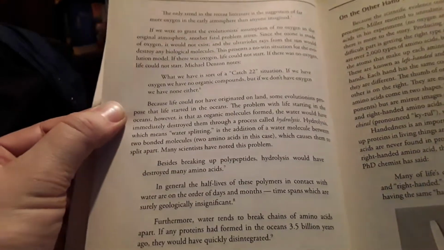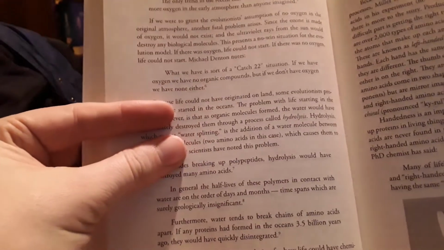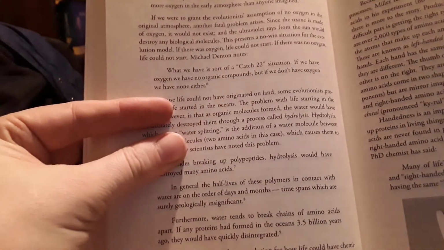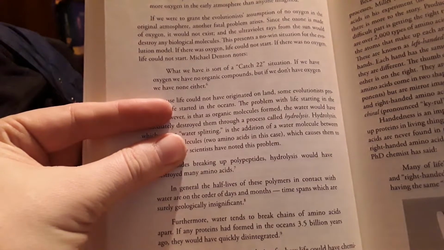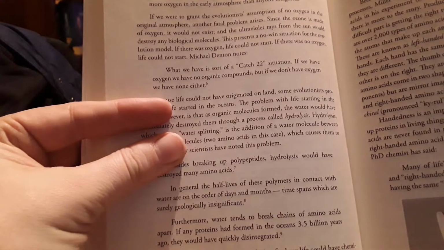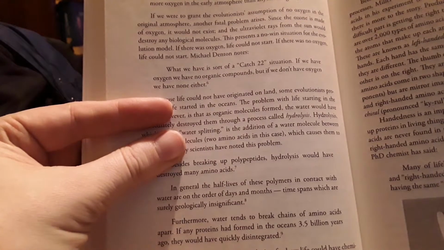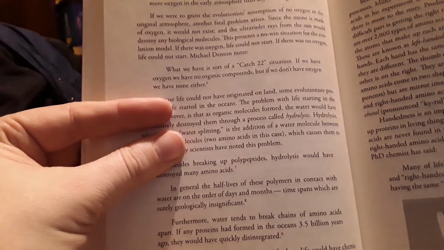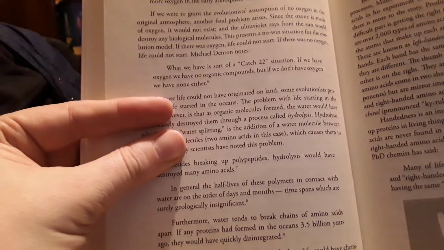If we were to grant the evolutionist assumption of no oxygen in the original atmosphere, another fatal problem arises. Since the ozone is made of oxygen, it would not exist. The ultraviolet rays from the sun would destroy any biological molecules. This presents a no-win situation for the evolution model. If there was oxygen, life could not start. If there was no oxygen, life could not start.